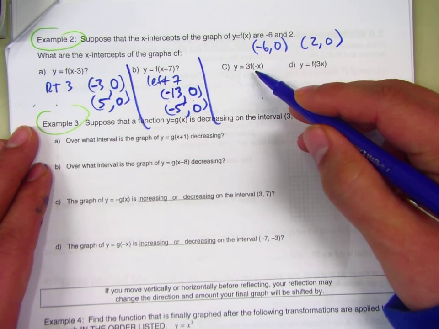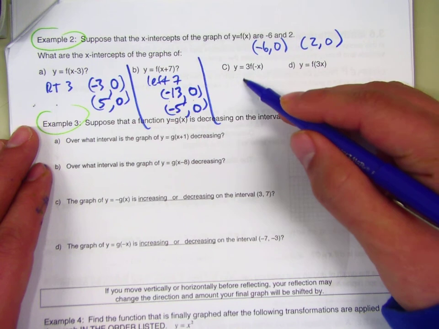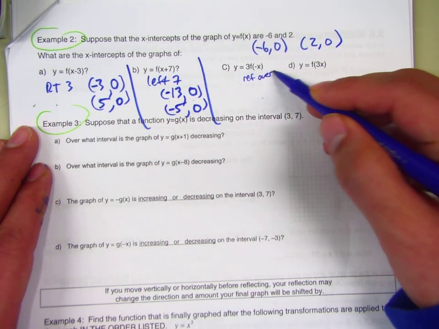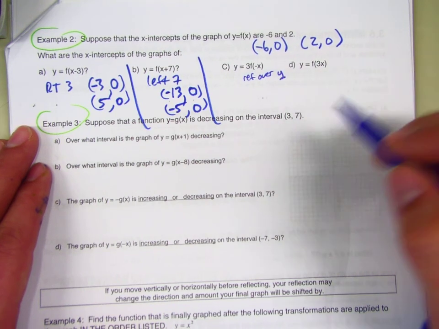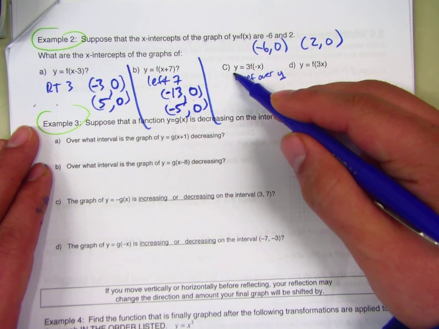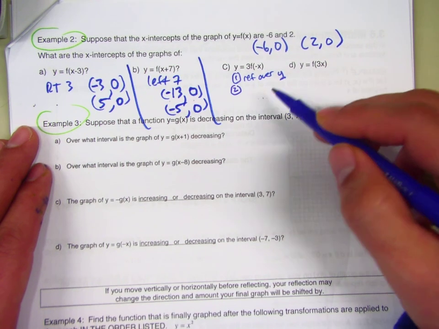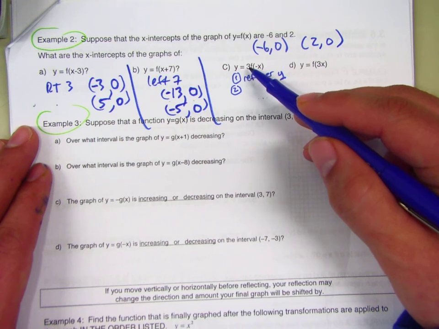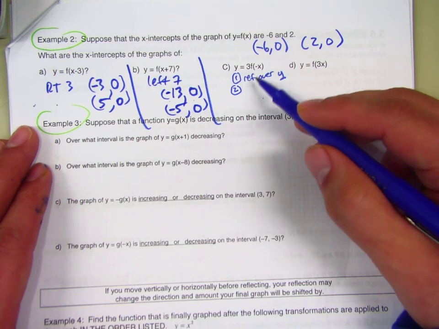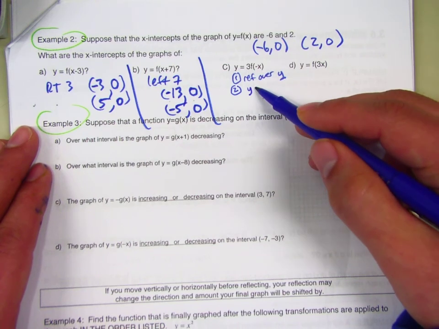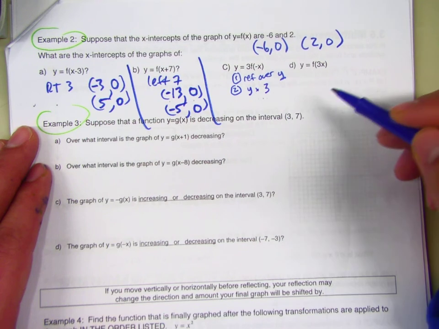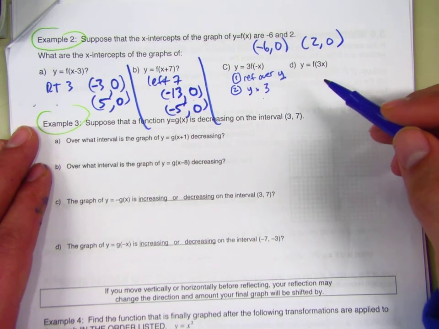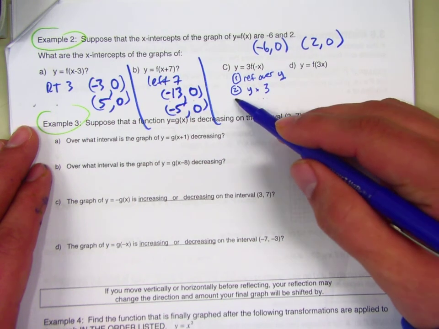What does this do? Reflect over what axis? Y. So that's the first thing we'll do. Second thing we'll do, this 3 on the outside, it multiplies the y by 3. Very good. So y times 3. So let's do that.